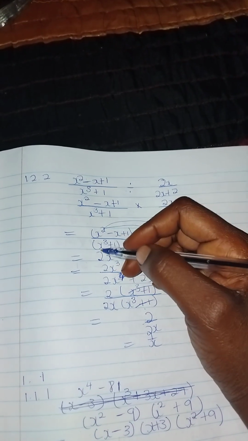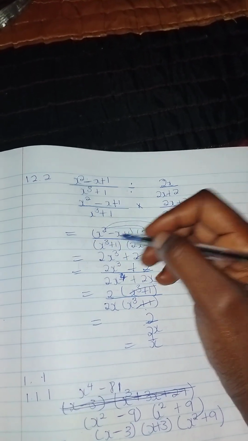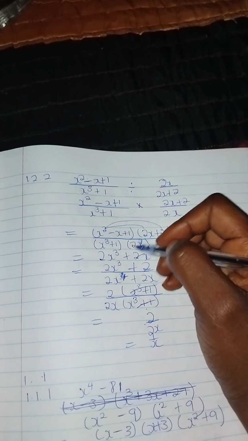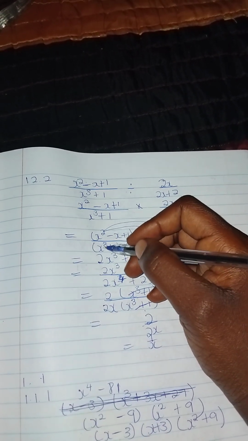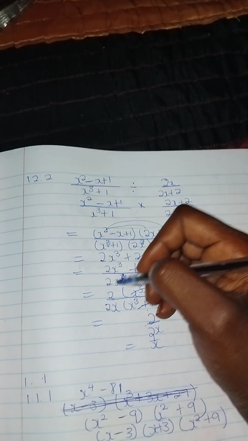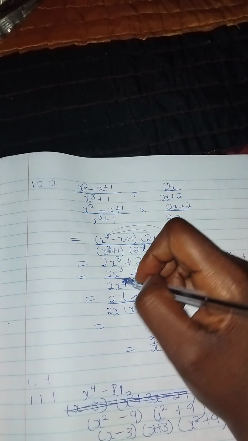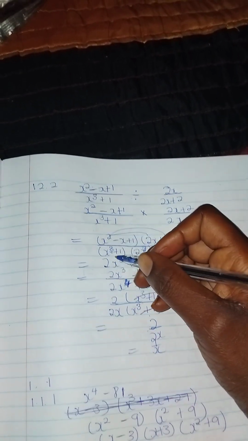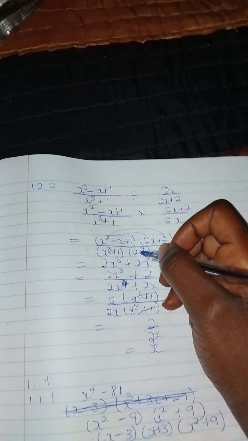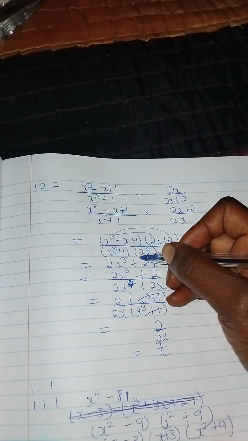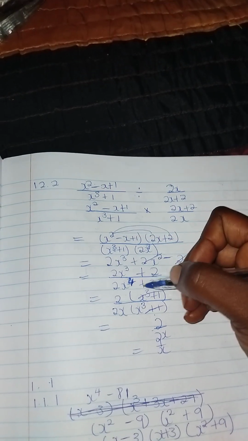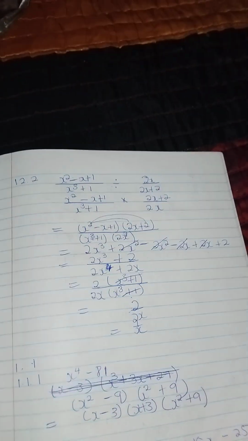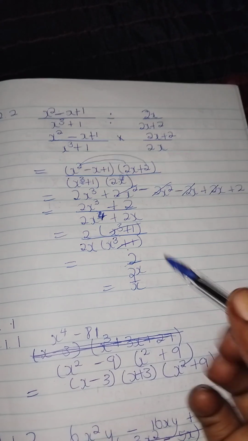So whenever you're multiplying x to the power of 3 by x to the power of 1, the exponents add themselves, 3 plus 1, that's 4. So it's 2x to the power of 4. Then 1 times 2x, that's plus 2x. Oh, don't mind me, I'm very tired from school.